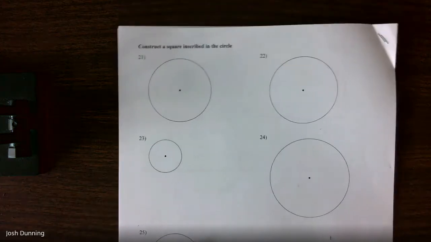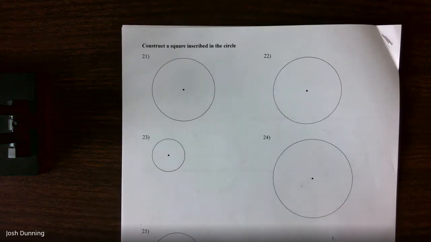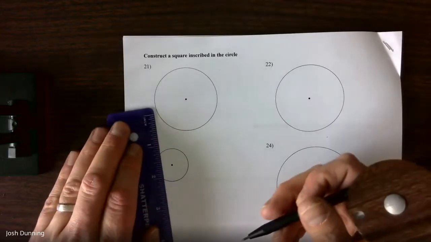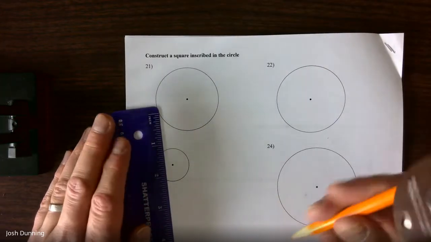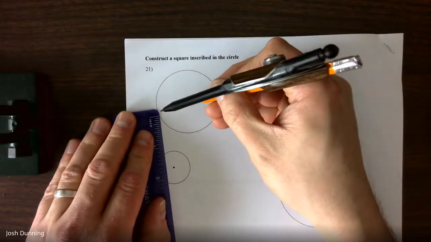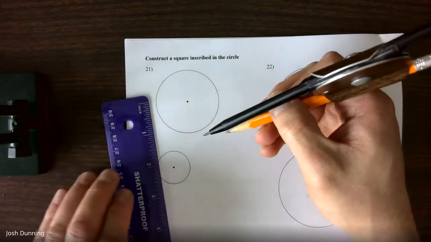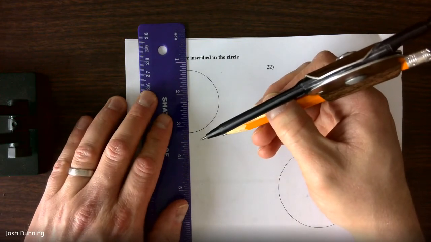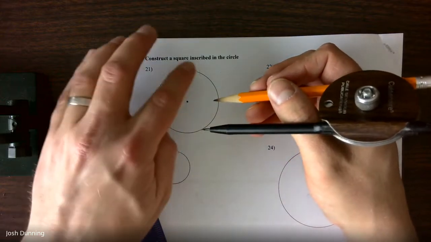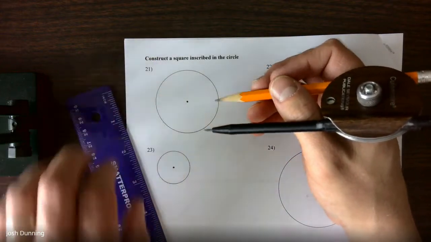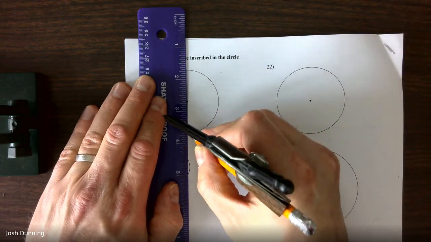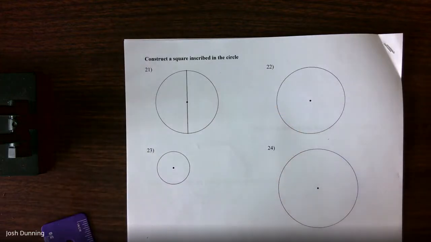One more. Construct a square inscribed in the circle. Don't worry, this one isn't as annoying. What we do. Now, we just talked about a radius of a circle. A radius is from the center to the outside. It's that distance. What we're going to do, draw a diameter. Now, the diameter connects one end of the circle to the other, but it has to go through the center. And there we go.